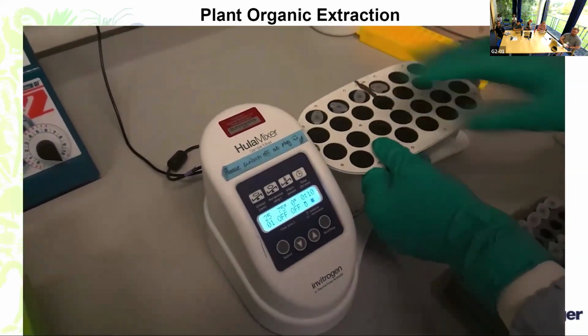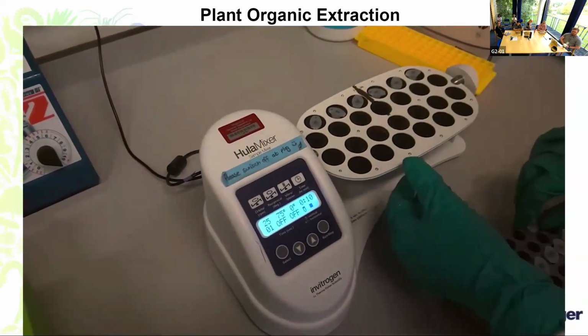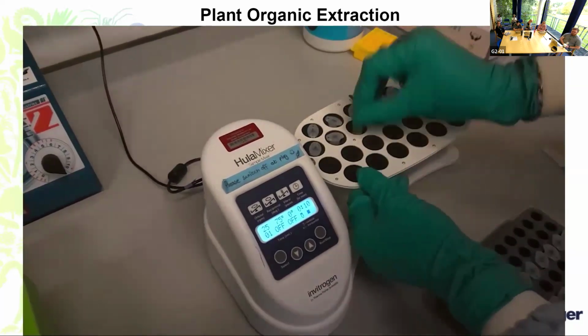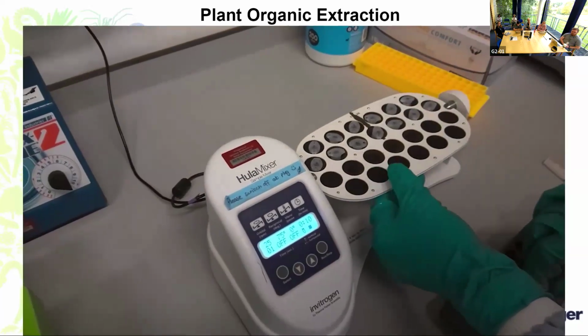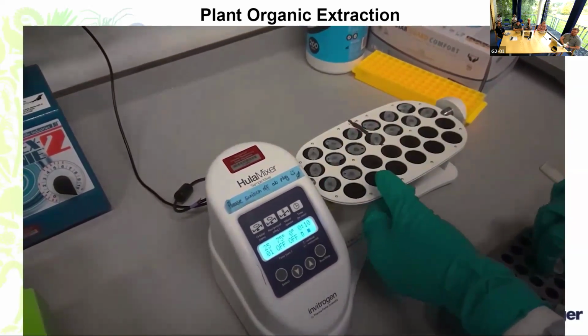We then place them on a tube rotator for 10 minutes at 25 RPM. This is just to homogenize the chloroform and the sample to make sure the phase separation works successfully.